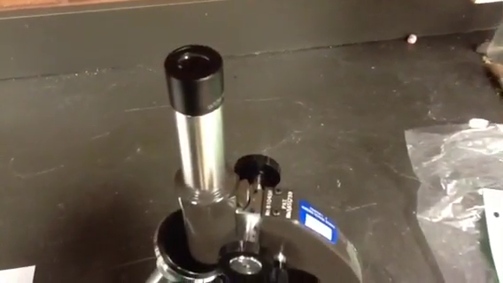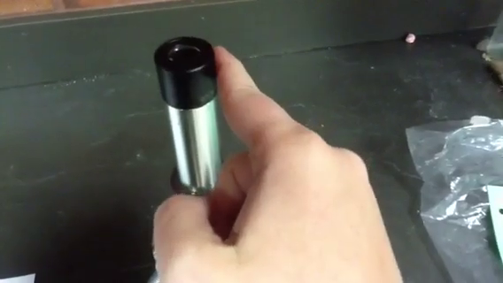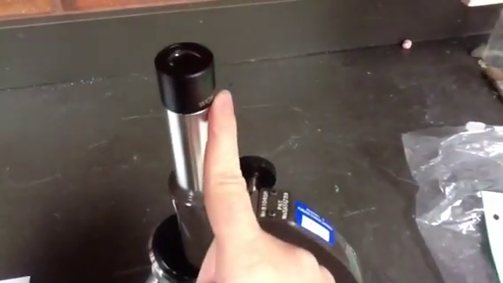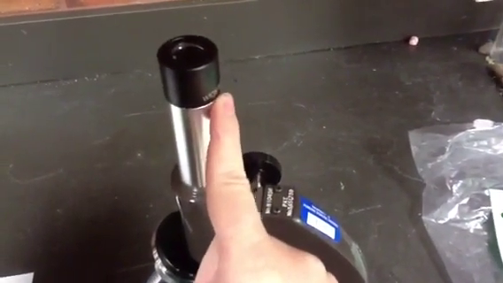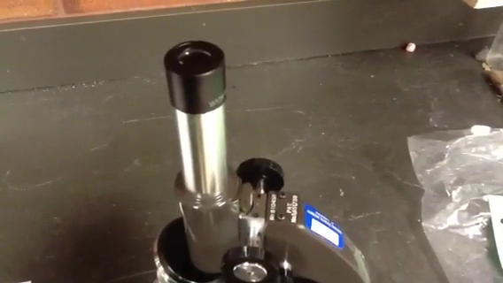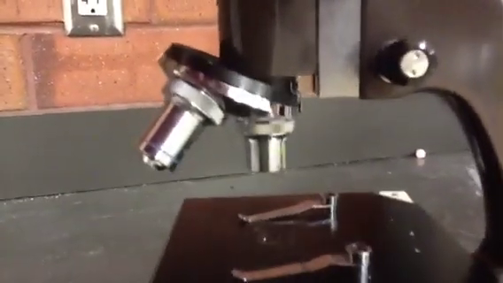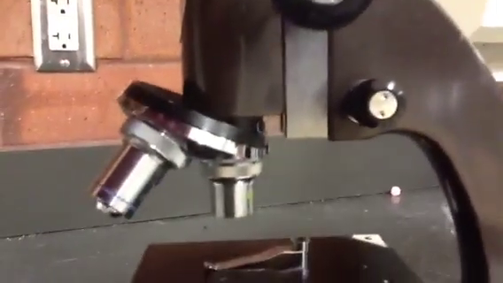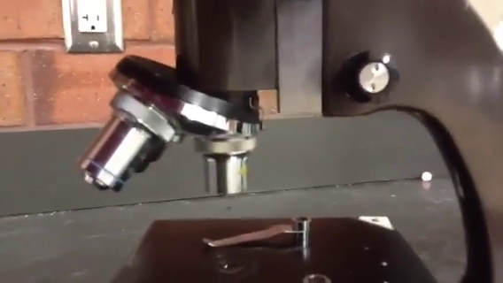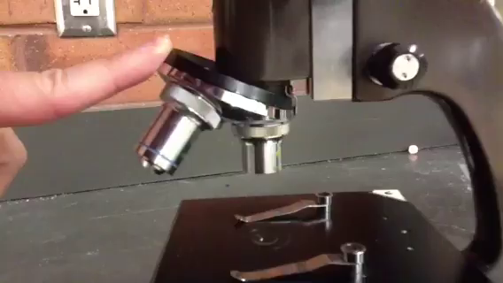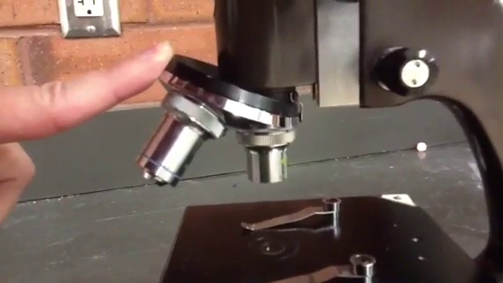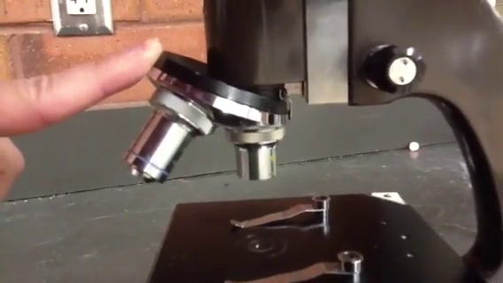This piece is called the eyepiece. It contains the ocular lens. The ocular lens by itself has a power of 10 times. So whatever you're looking at through the eyepiece alone is magnified 10 times its original size. The next part is called the nose piece. This piece contains the high and low power objective lenses. This is used to change the magnification of the microscope.